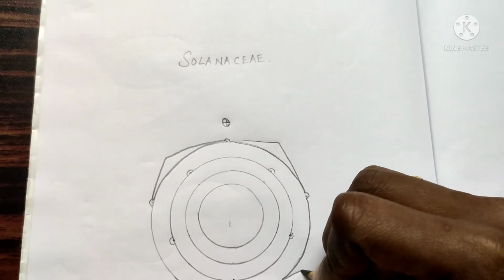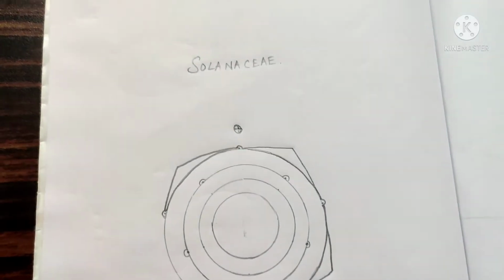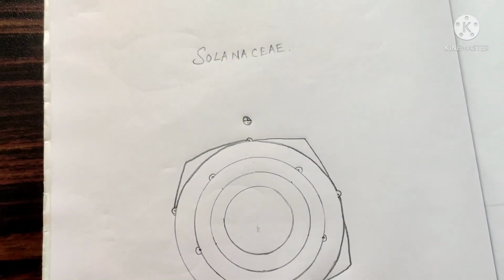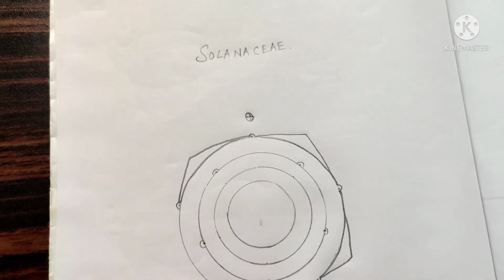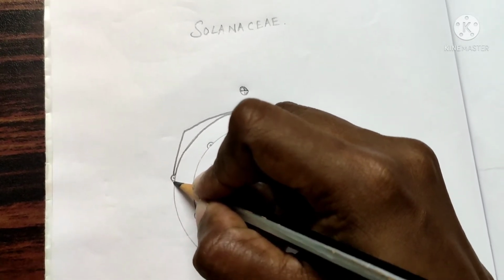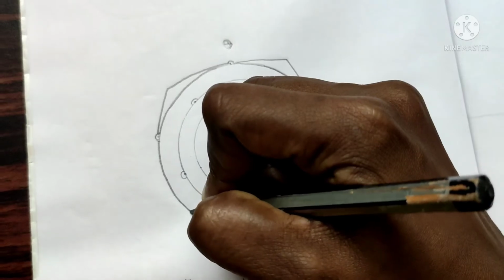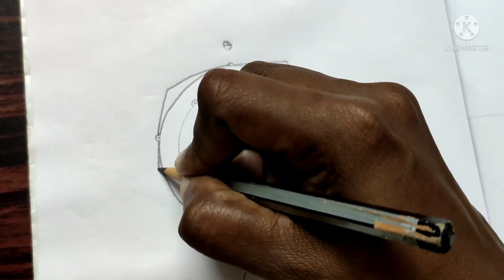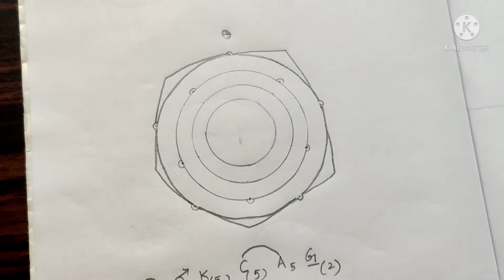Then what you have to do, you have to darken it, and you have to draw like this. Since I am holding the phone in one hand and doing it, it is becoming a bit difficult. You can do it more perfectly. Okay, so this is the next one, and this is the last one. So this is done, right? So the calyx, that is the sepals, is over.